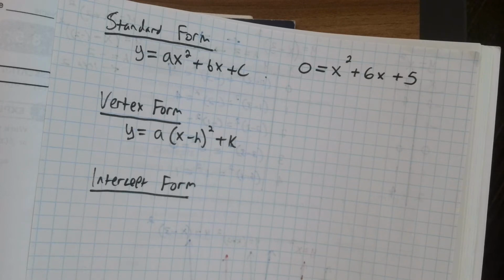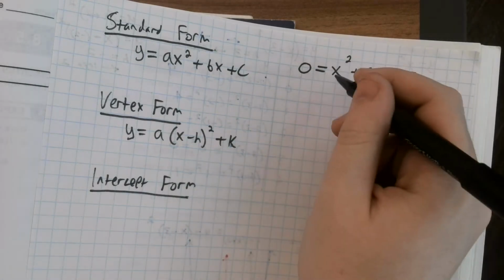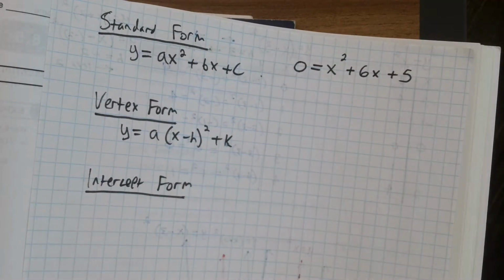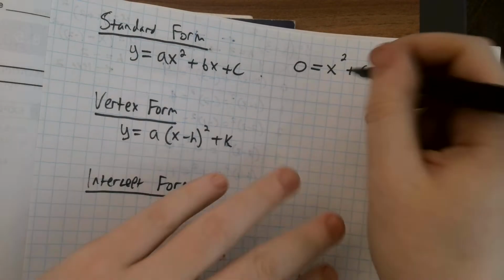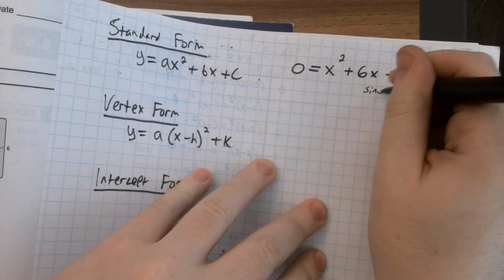The next question we have to ask is, is there an a value? Well, no, there's nothing in front of our x squared. So we are clear to say, nope, there's no a value. And when there's no a value, there's only one way we factor this. We used simple factoring.